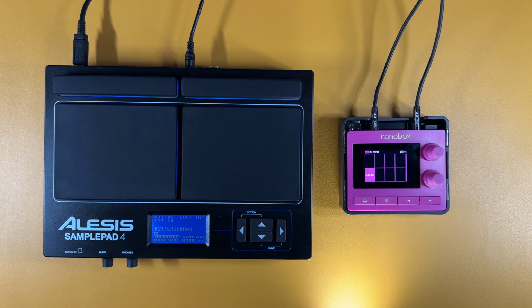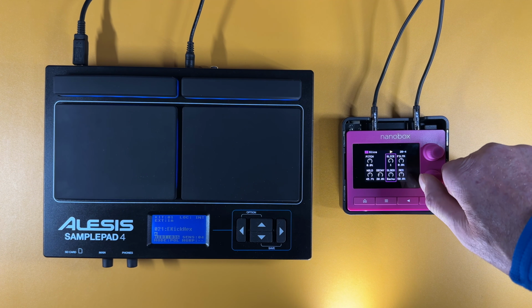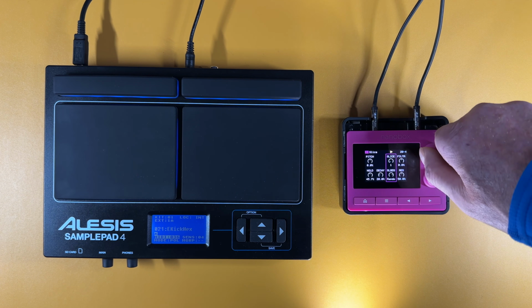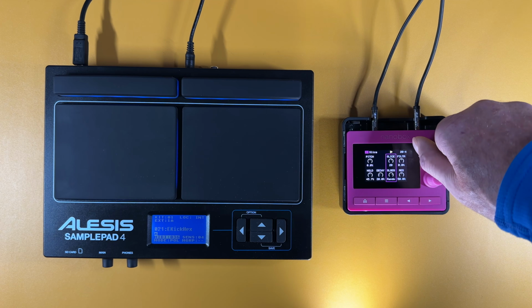The Slice Sequencer offers forward, backward, stagger, and random. You can also set the slice manually using the slice control.